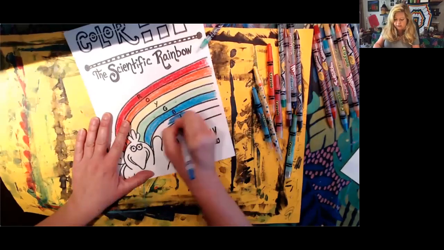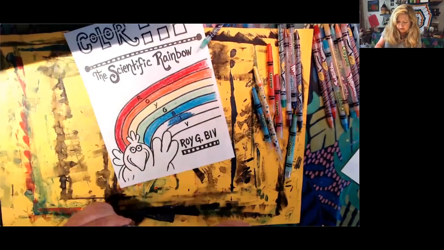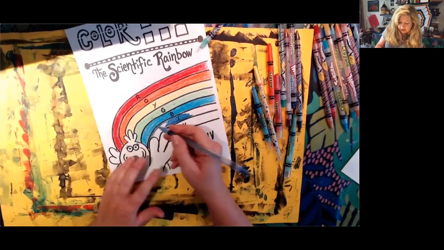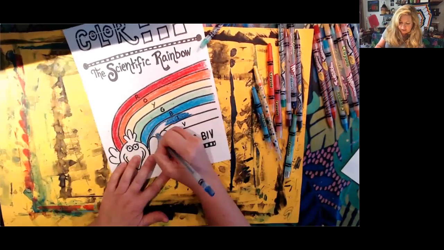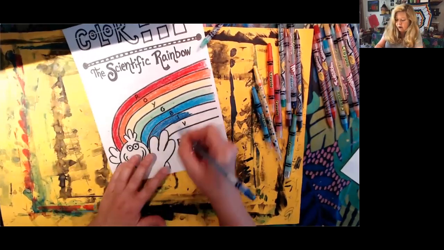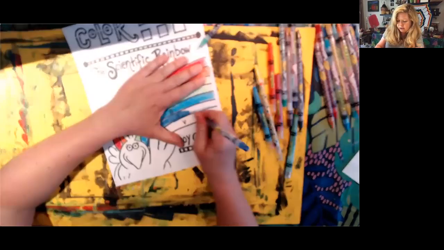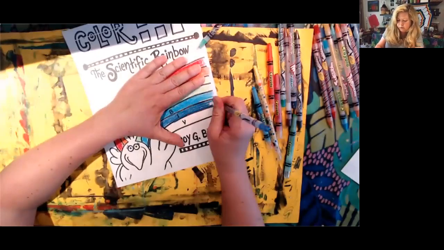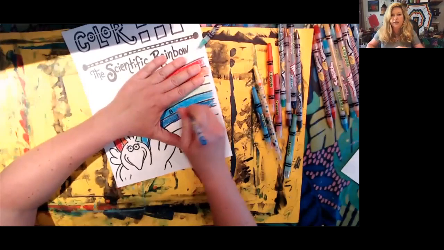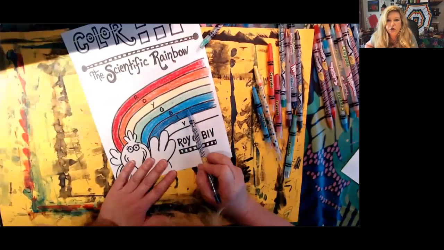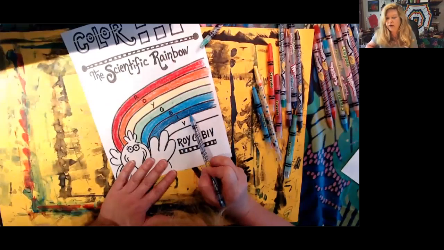Now the scientific rainbow breaks the blues into two. That's the trick. That's the difference between the scientific rainbow and the artistic or art type, okay? We really need to know both. So here's my indigo. I would call it a deep, darker blue, okay?